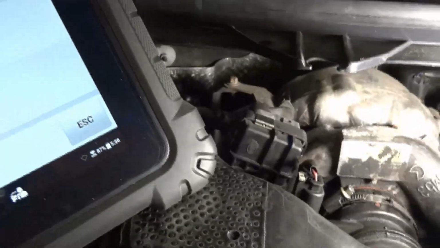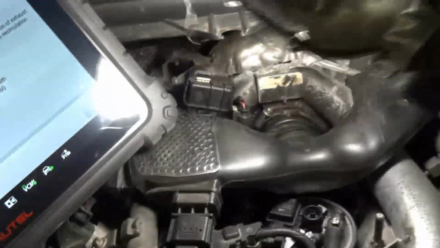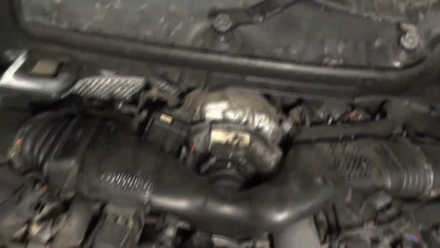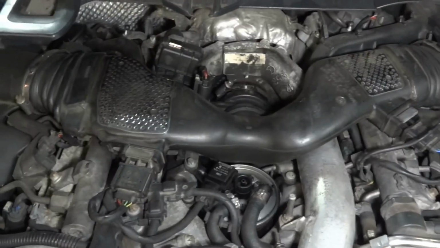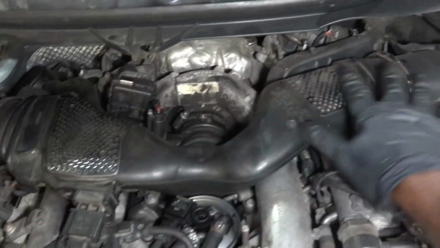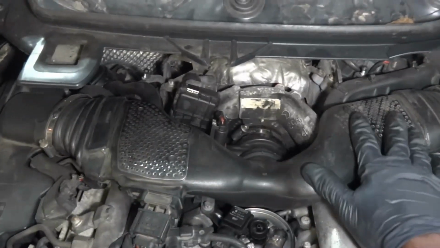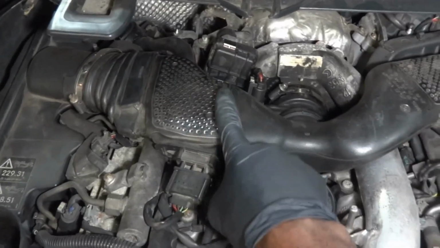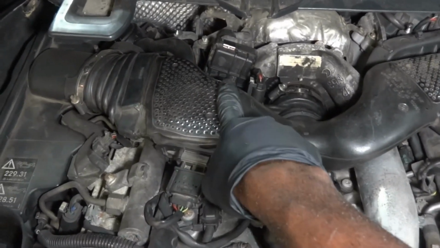So now what I wanna do is I wanna remove this inlet tube over here. So let's get the scan tool out of the way first. Now I'm going to remove this air inlet tube. I'm going to do that off camera. I'm going to remove it, and then I'm going to disconnect the electrical connector of this actuator.